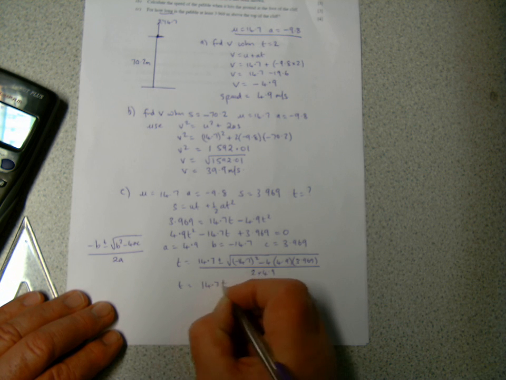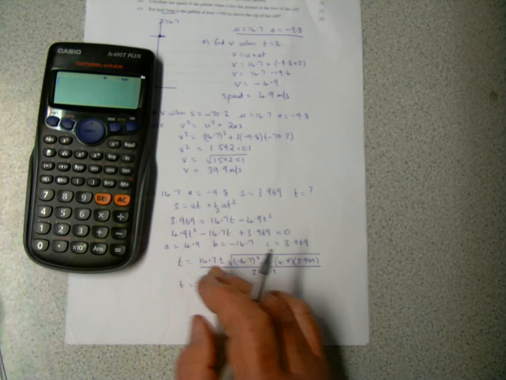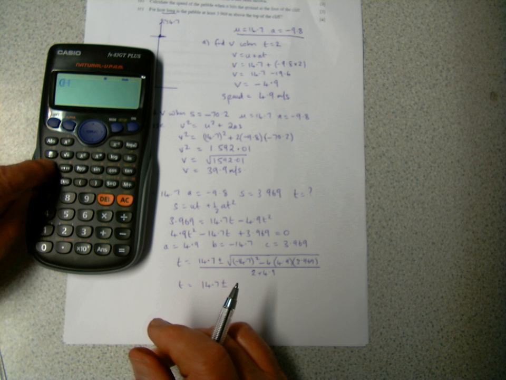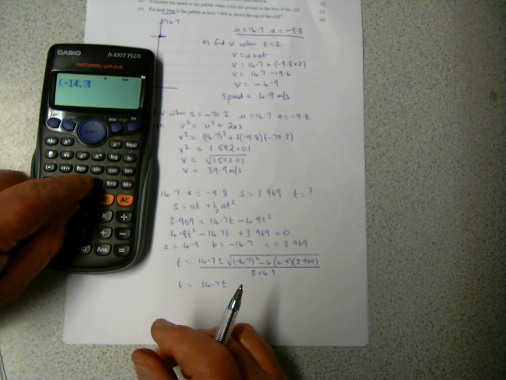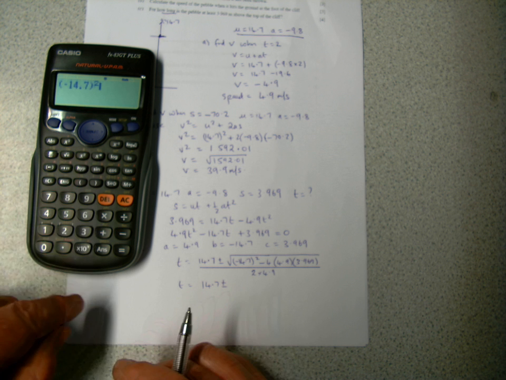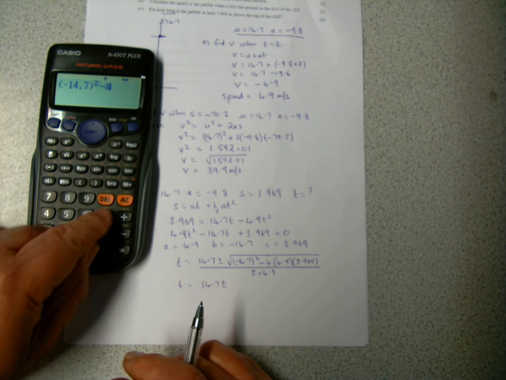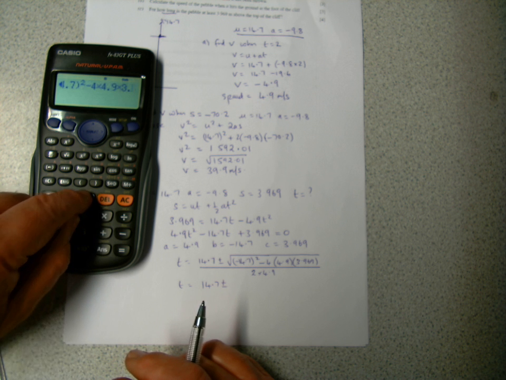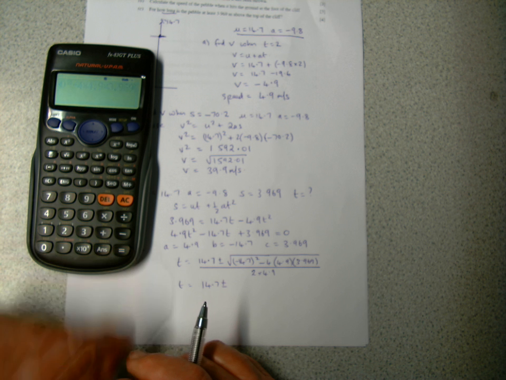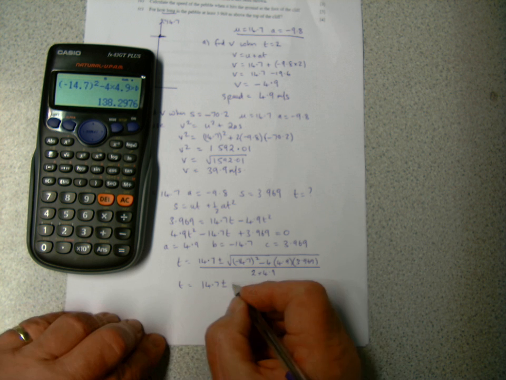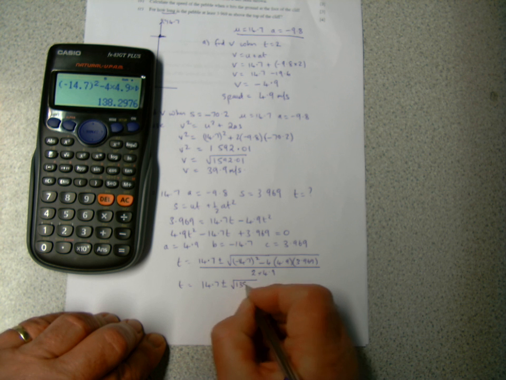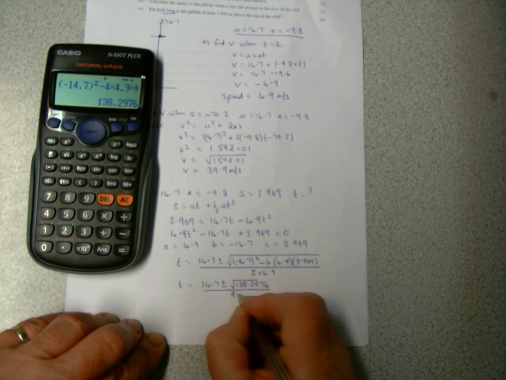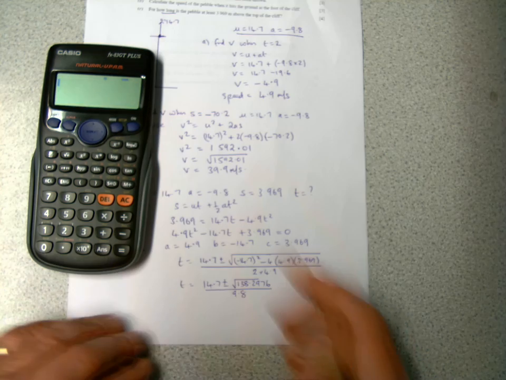I'll do the square root first of all. In the bracket, 14.7 squared, take away 4 times 4.9 times 3.969, and that's coming to 138.2976, all over 2 lots of 4.9, which is 9.8. Then type that into the calculator.